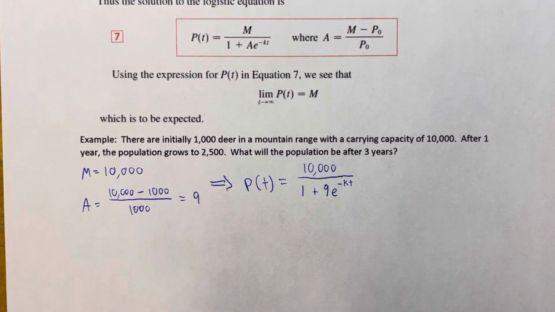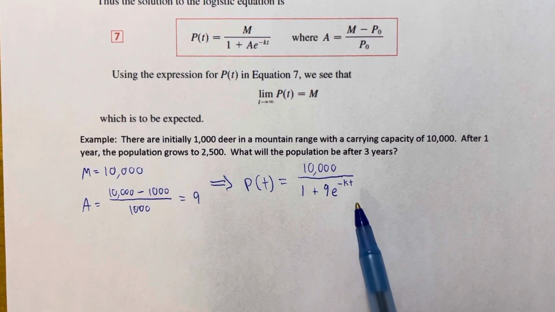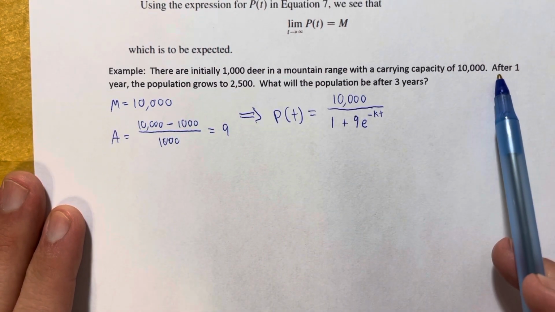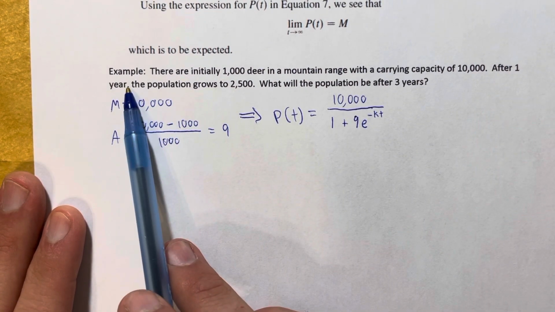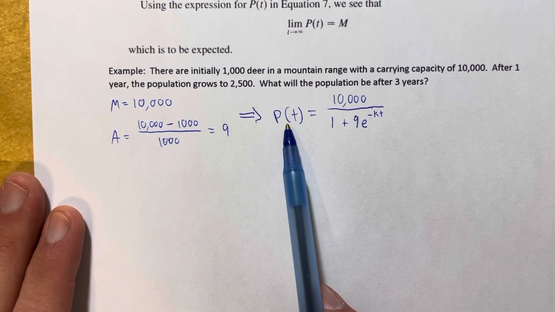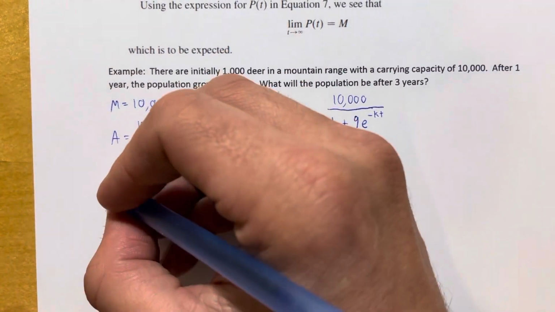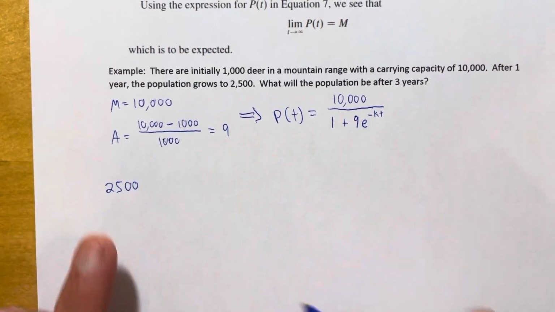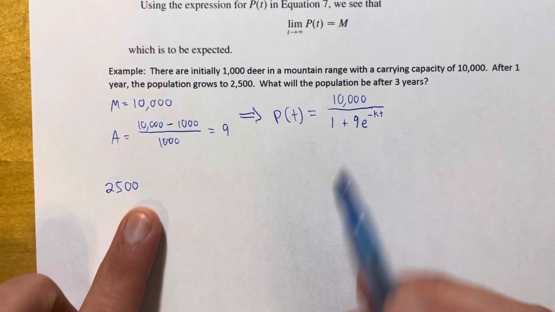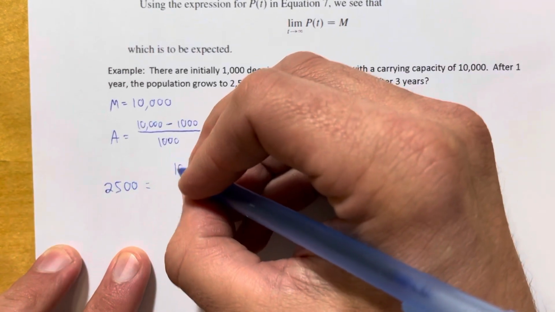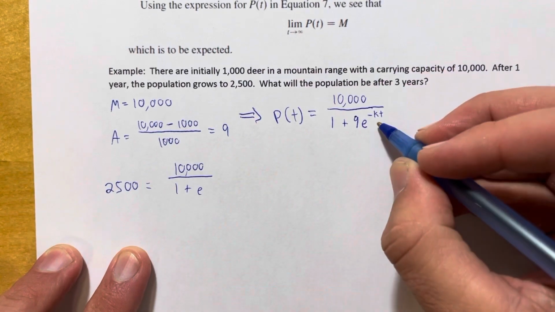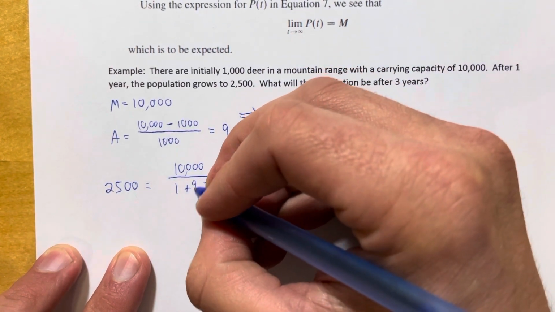That's where we start using the other information given to us in this problem to see if we can solve for this. Now I'm going to look at the next sentence. After 1 year, the population grows to 2,500. So P of 1 is 2,500. That means I can set this side equal to 2,500 and then plug a 1 in for t on this side, which would give me 10,000 over 1 plus 9e to the negative k.